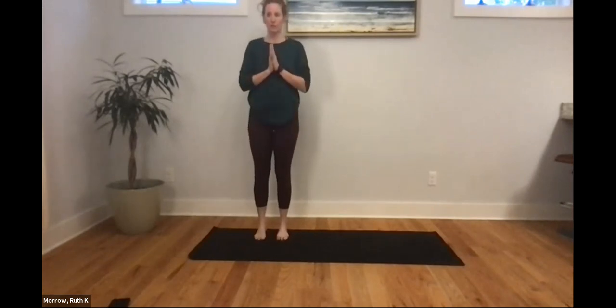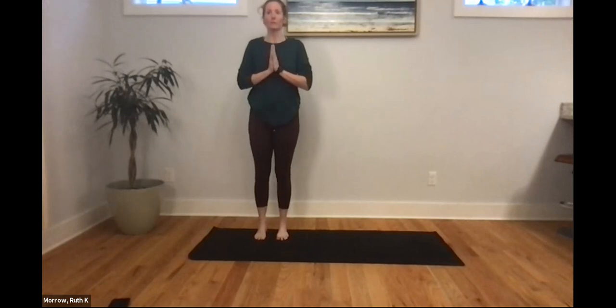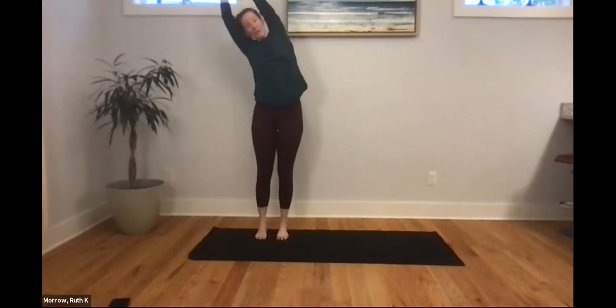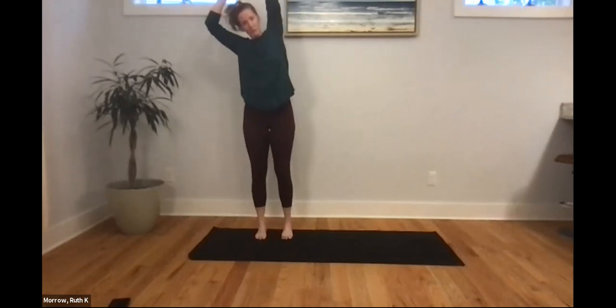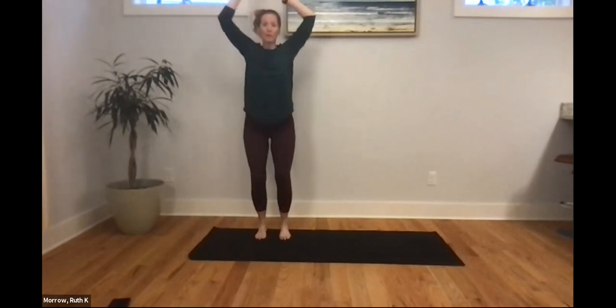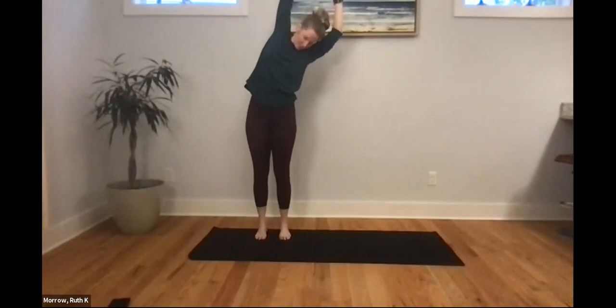Bring your hands to your heart. Take a full breath in. Exhale. Press your palms together and reach your arms up. Good, now side bend up and over to the right. Your right hand can grab your left wrist or interlace your palms. Good, come up to center, little bend of your knees, stretch up and over to the left side bend.